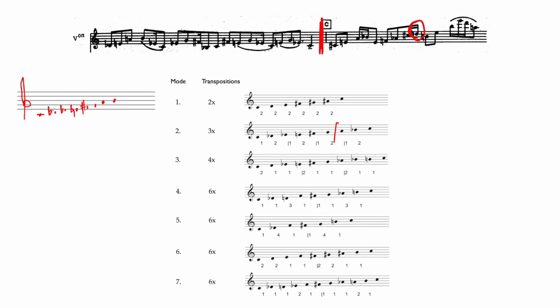I just remember, as I analyzed this passage, it drove me crazy. I looked at all the modes and tried to find out what this is, and then I considered the transpositions also. I checked all the transpositions to see if this could be one of them. I couldn't figure out what this is. It drove me crazy, but then I realized that there's a print mistake in the score. You see here B natural, but it has to be G natural.